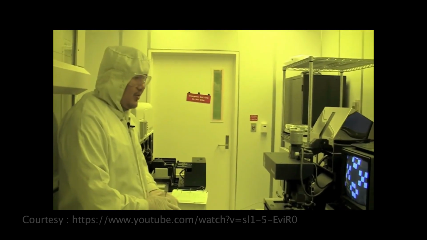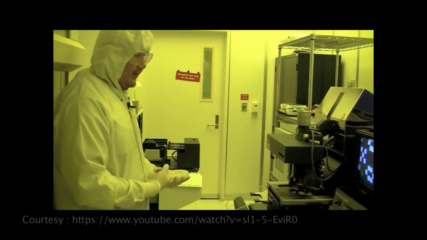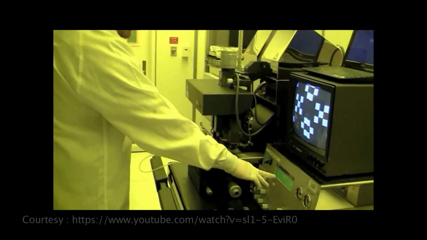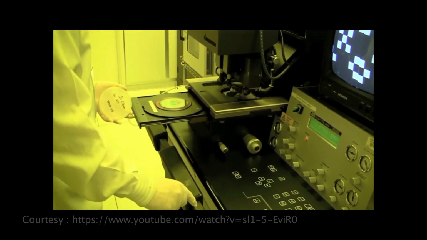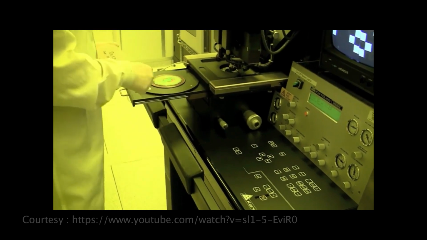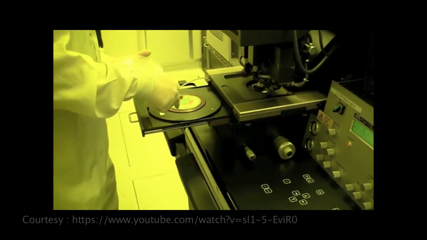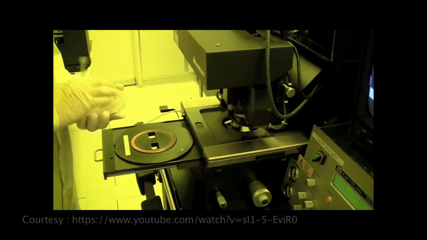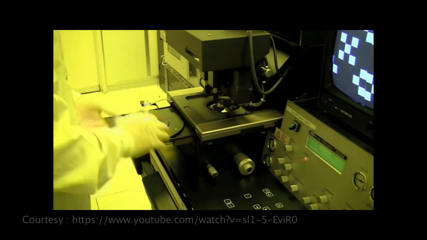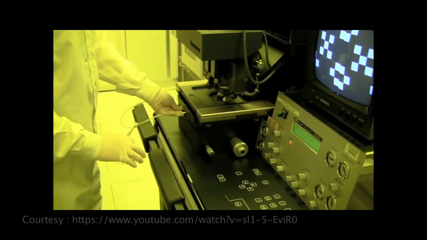So after you're done with exposure, you would unload your wafer. It tells you pull slide or unload substrate. So you pull it out, and then you take it out, and you finish your sample. You put this back in.